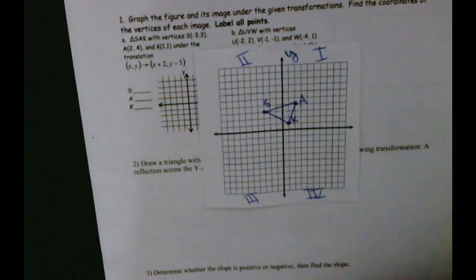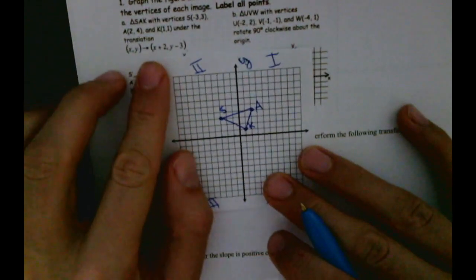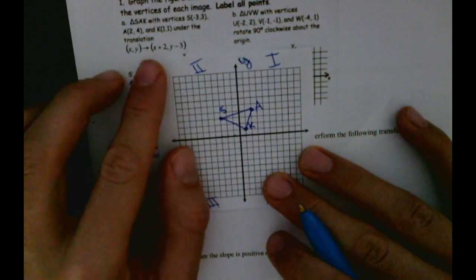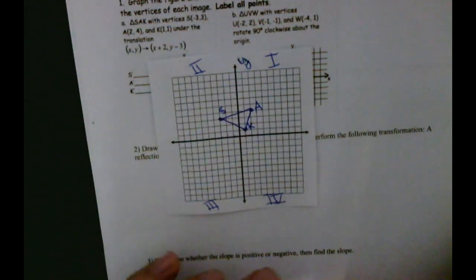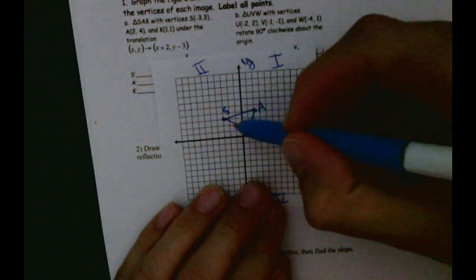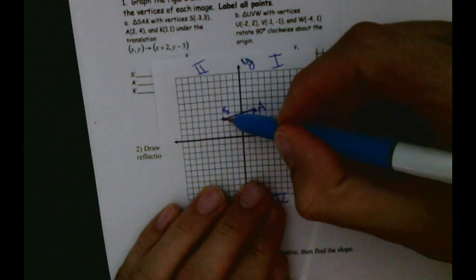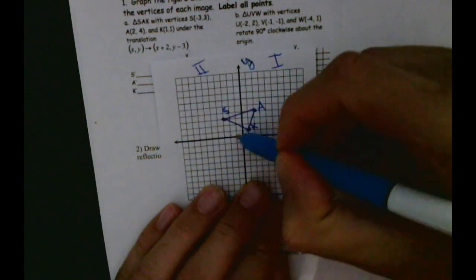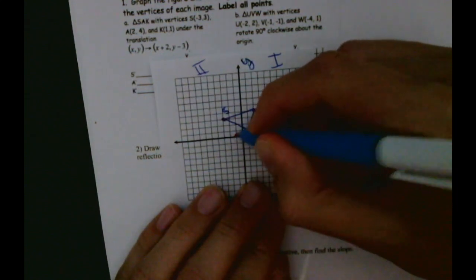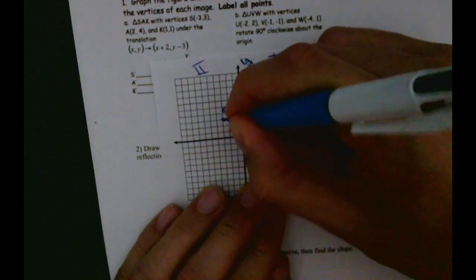So I already went ahead and graphed the image, the triangle SAK. Now I want to translate that 2 units right and 3 units down. So I have a multicolored pen here. I'm going to start here on this dot for S: right 1, 2, down 1, 2, 3. And I'm going to label that S with a dash above it.